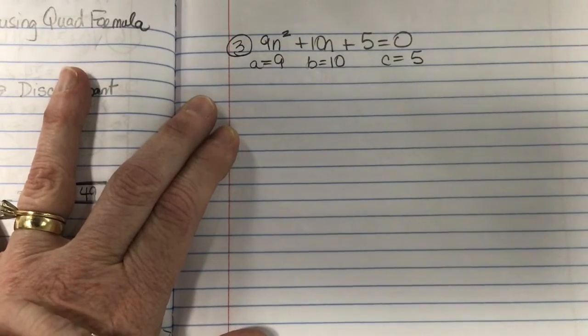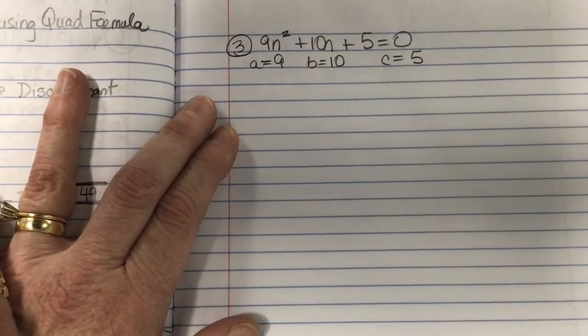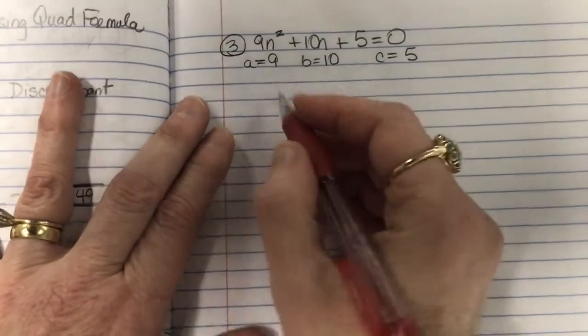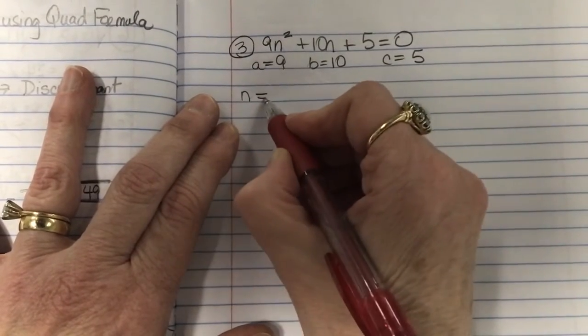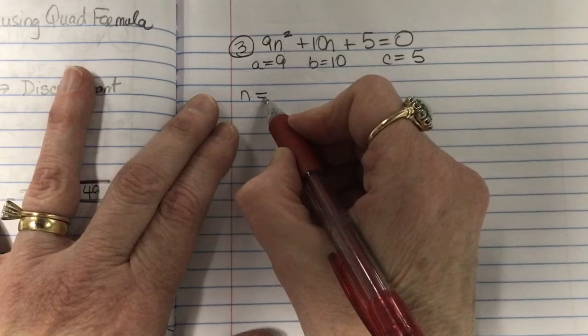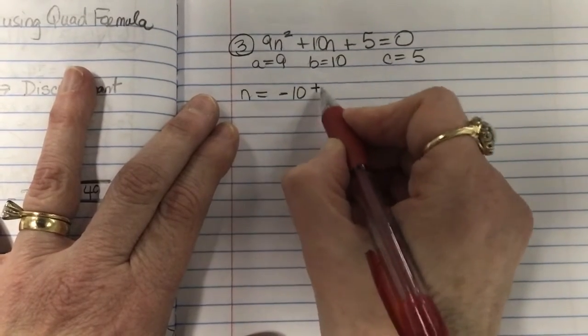Now, you don't have the quadratic formula in front of you, but it's over there on page 72, so look at it as we do it. And we've got, now we're solving for n. N equals opposite of b. What's the opposite of 10? Negative 10, plus or minus.